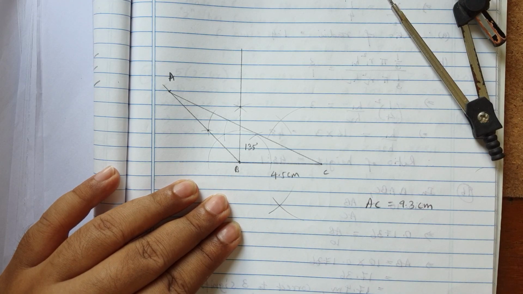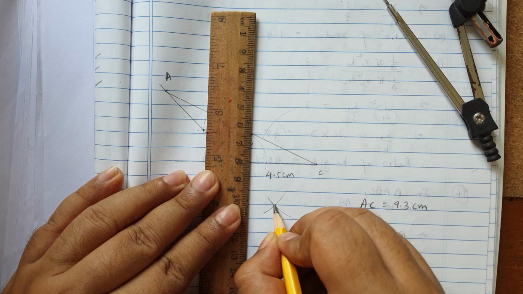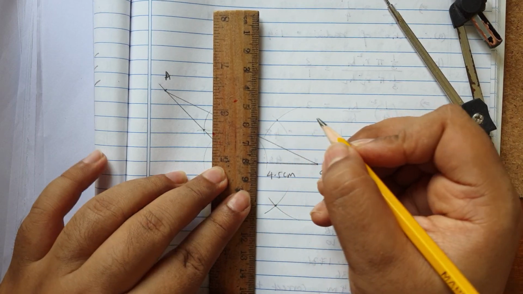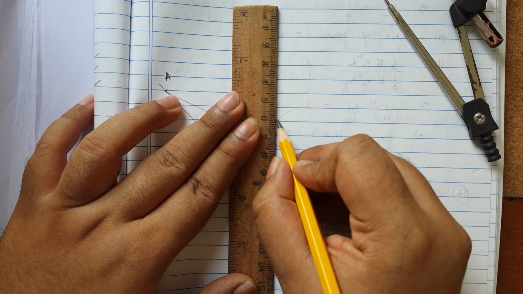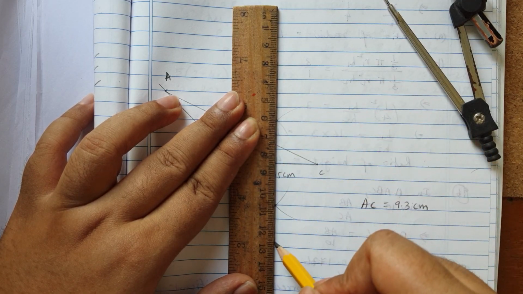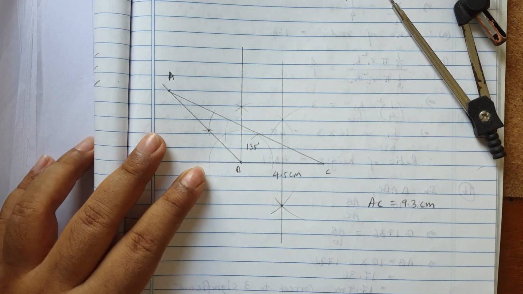Then I will join these 2 points. Okay, so this is one perpendicular bisector.